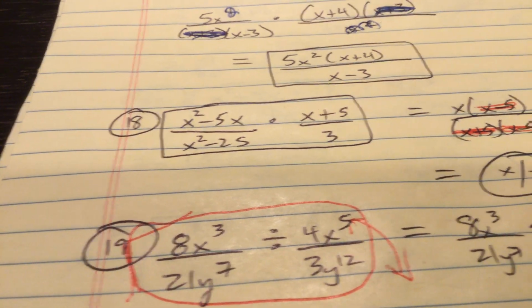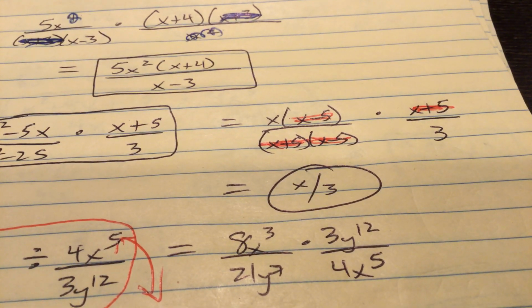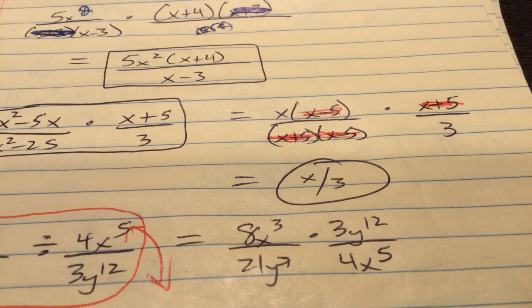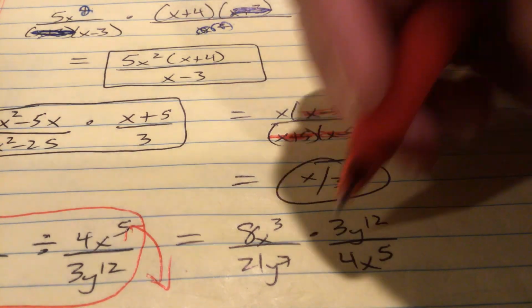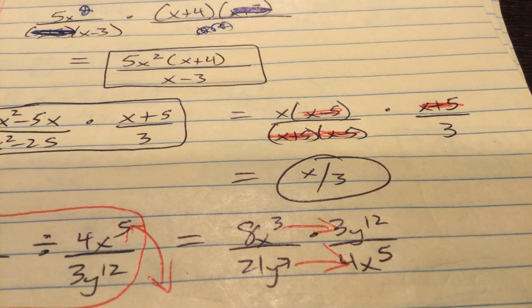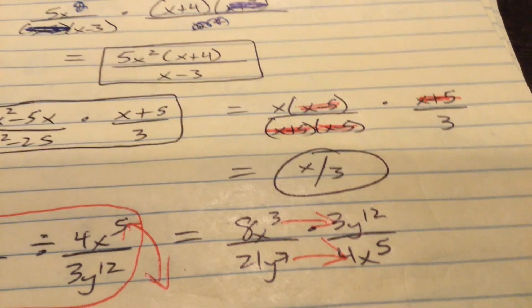So you're going to multiply by 3y to the 12th over 4x to the 5th. Now you can cancel things out however you want. What I did, for my sake here, to save some space, is multiply the numerators together, so that'd be 24x to the 3rd, y to the 12th, over the denominator, which would now be 84. That's 21 times 4. x to the 5th, y to the 7th.